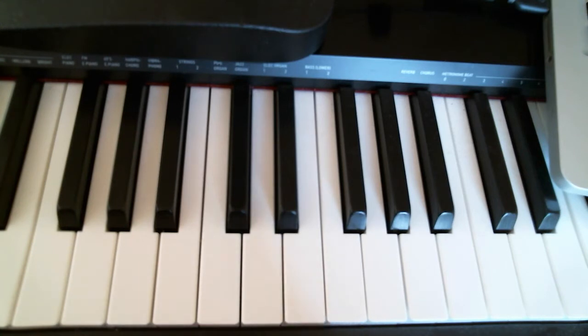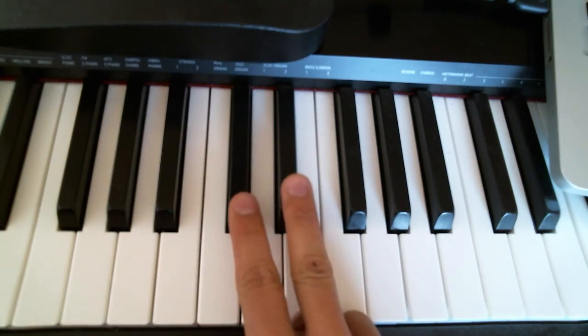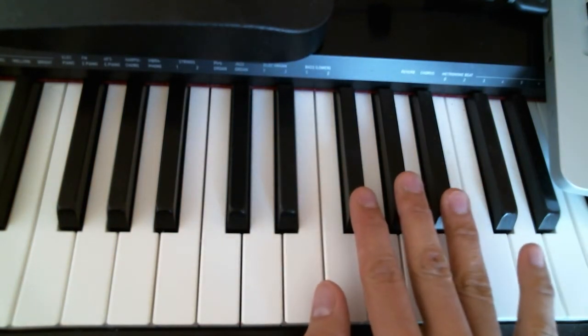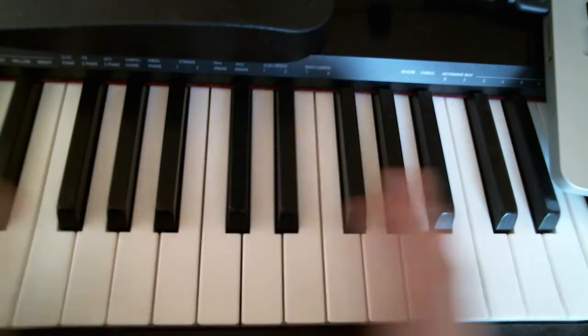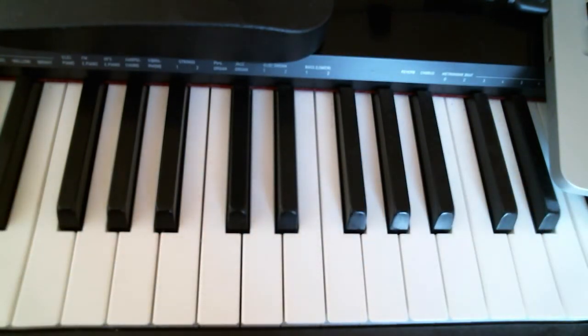They're grouped in different groups. So there's a group of 2 black keys and a group of 3 black keys and so forth. Okay, so this is the way that the piano keyboard is set up. Now, the first thing you have to remember is how we assign the letter names that we have already learned about to the piano.